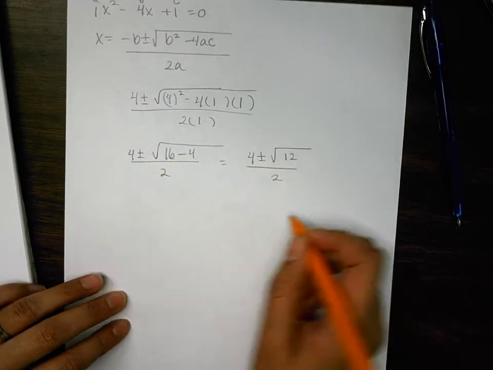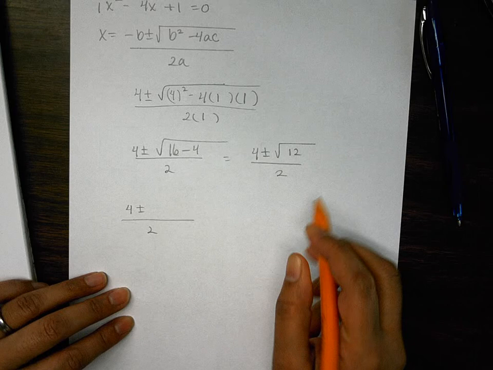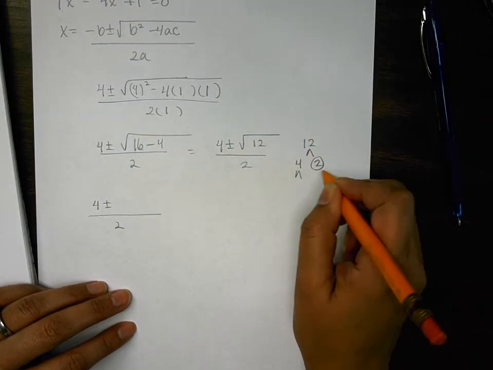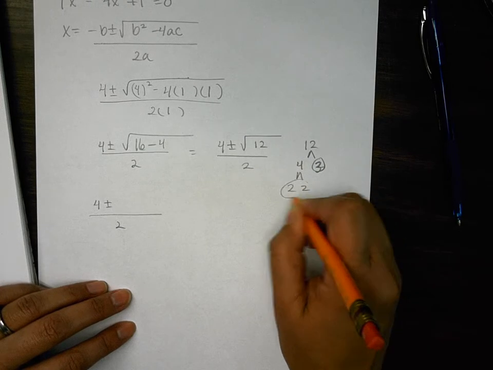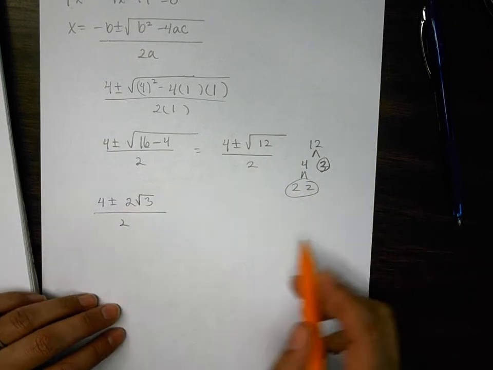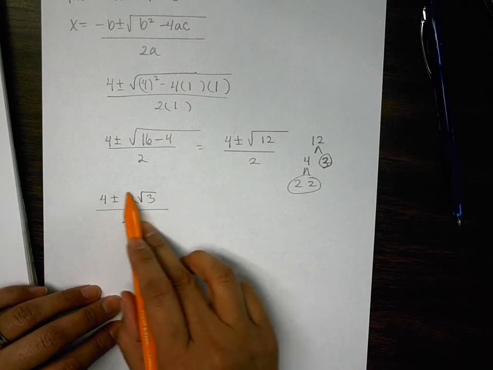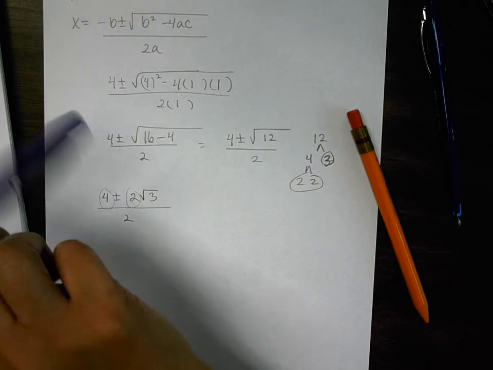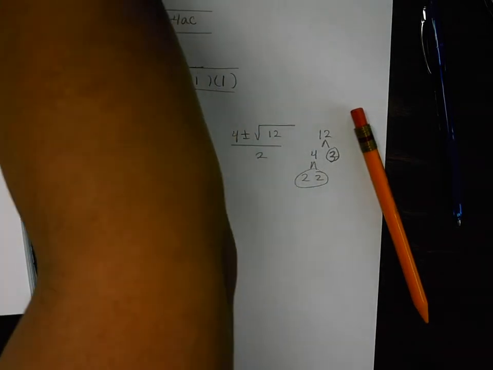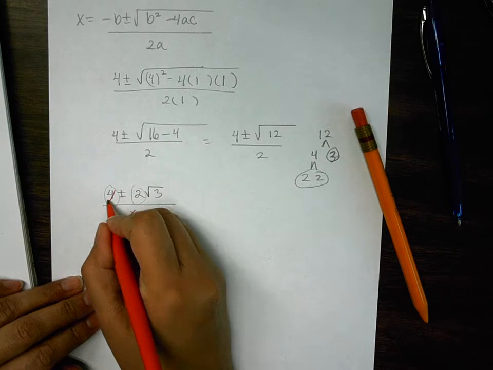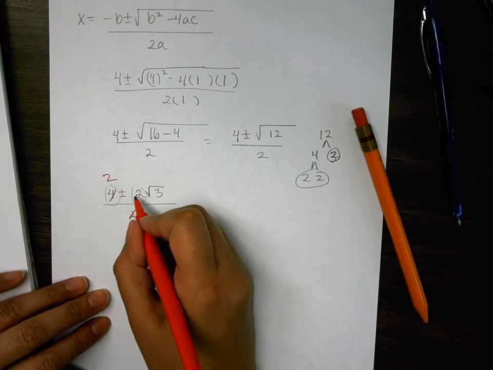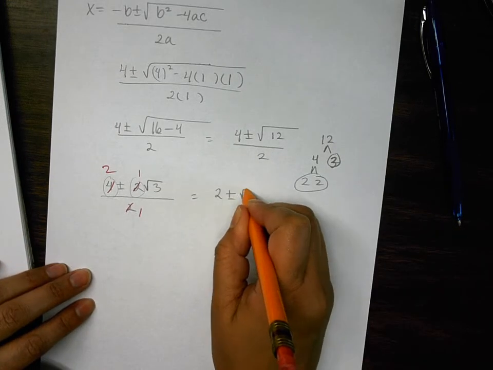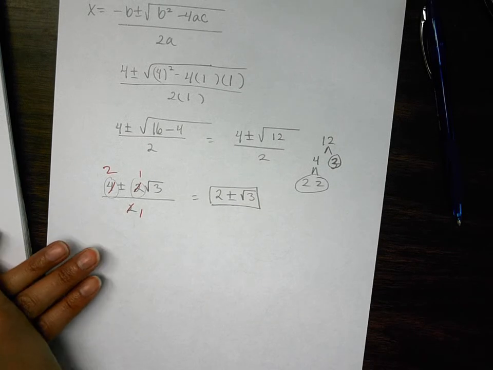12 over 2. 4 plus or minus blank over 2. 12, do you guys remember how to break that down and take out your pairs? 4, 3, 2, 2, 2 root 3. All right, now can I reduce the 2? Only if I can reduce with those 2 there, which I can. 2 goes into itself once. 2 goes into 4 how many times? 2, and into this one once. So what's the final answer? Good job. 2 plus or minus the square root of 3.